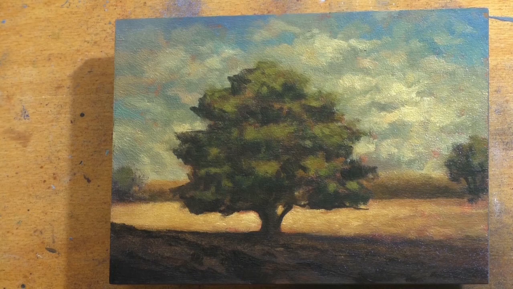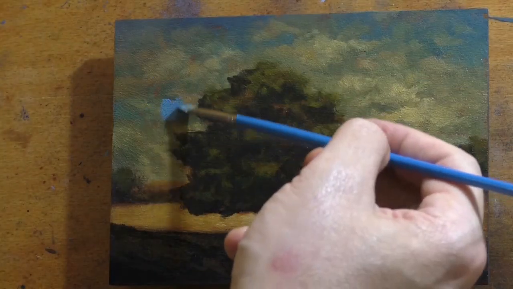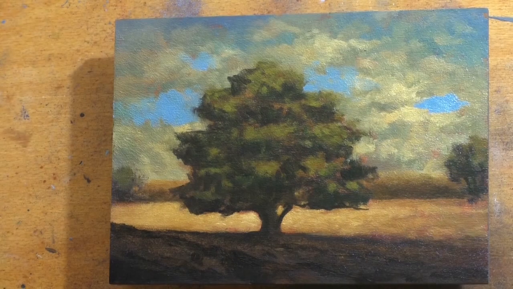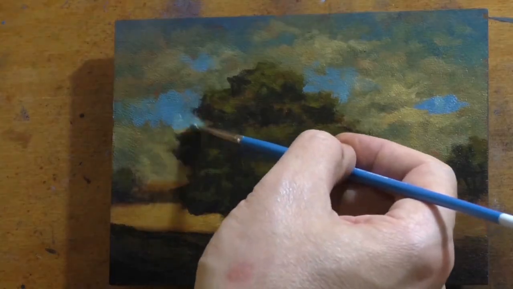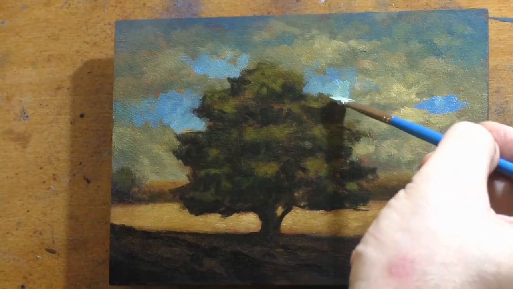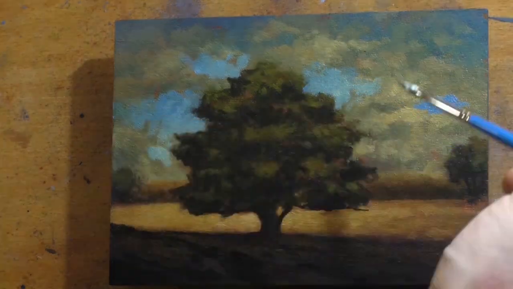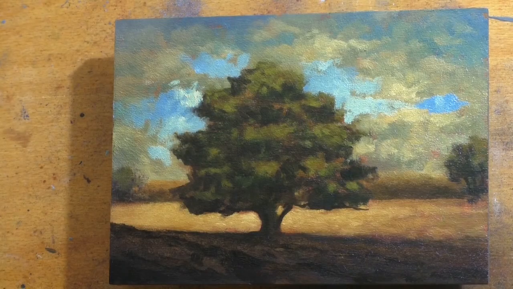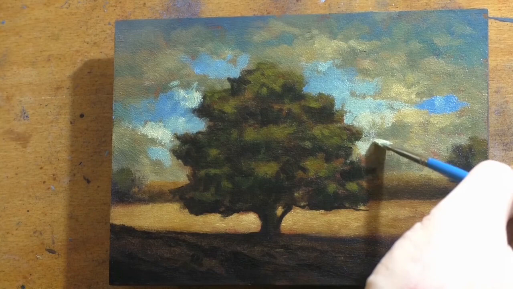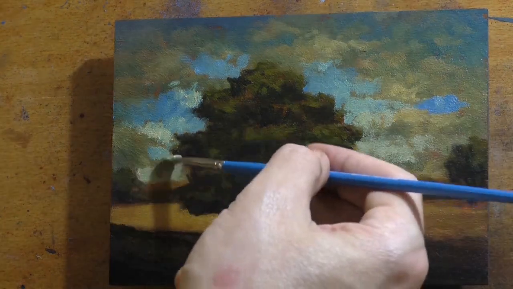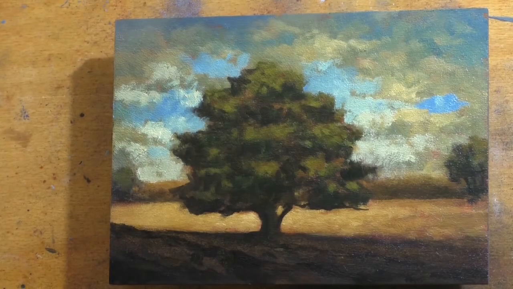I have boxes of little 5x7s that I've accumulated. I mean, I sell quite a few, but there's some that never actually make it to a gallery, or they just cycle. I'm always doing lots of little paintings. So let's say earlier last month I went through and picked a bunch out that I thought I could improve, and this is one of those, Coming Rain.